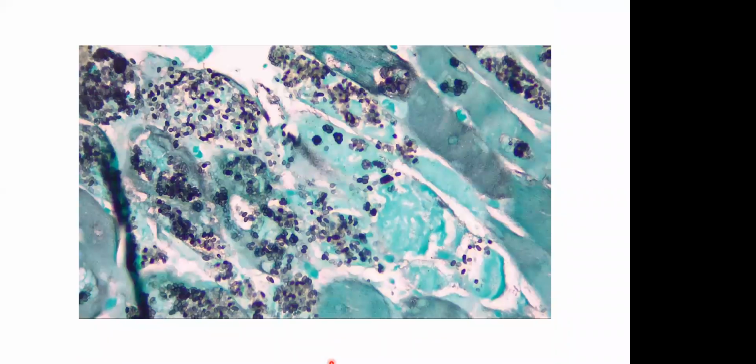This is the Grocott. So similar staining properties to yeast, but no evidence of budding, and really not the growth pattern that you would expect to see with yeasts in those septate compartments.